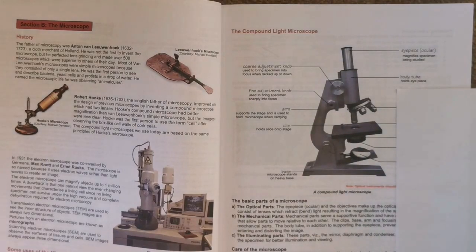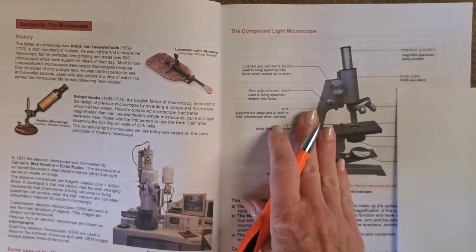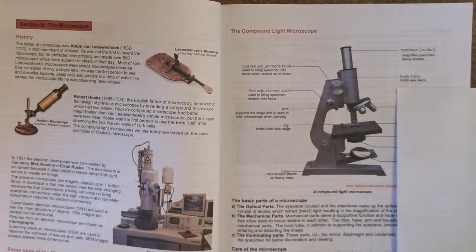That's perfectly fine. But how would I take this microscope and take this picture and make my own summaries? Because if you're not the best artist and you don't want to do that, how are you going to do that?